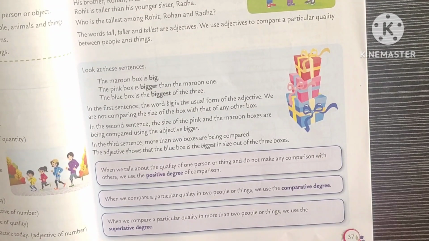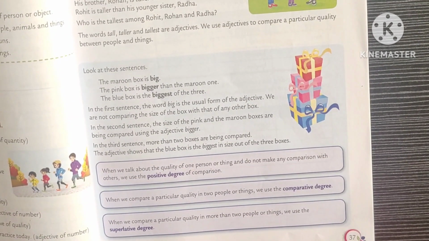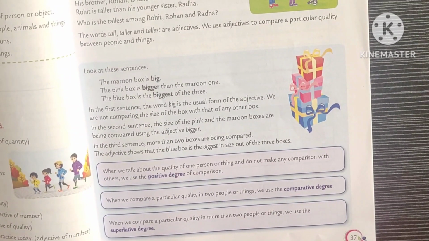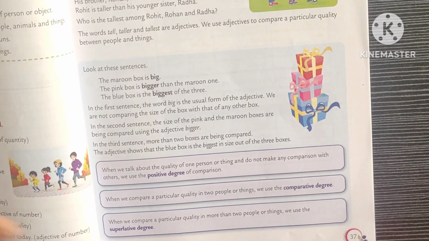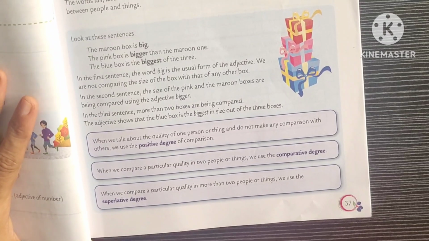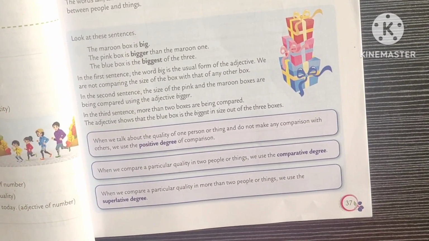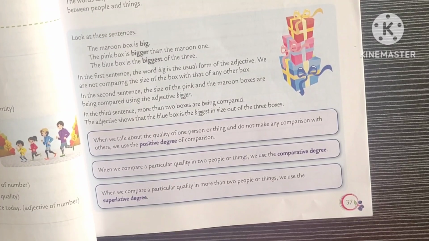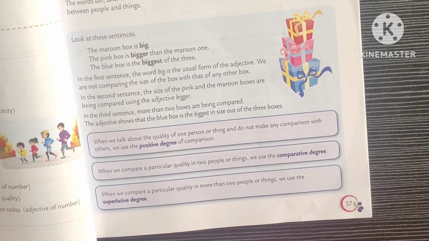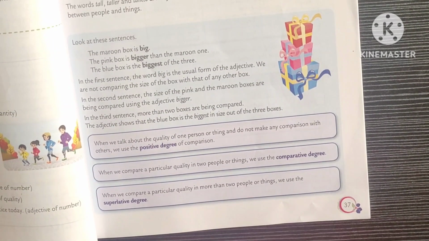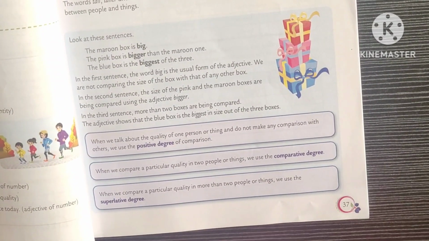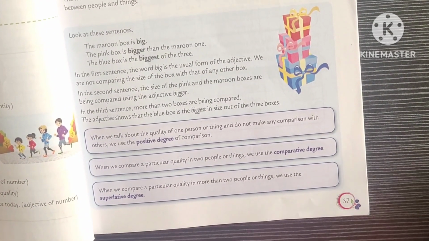What is positive degree? When we talk about the quality of a person or things and do not make any comparison with others. Okay. So we are telling the quality of a person, place, animal, things, but we never compare with others. Okay, that is positive degree of comparison.